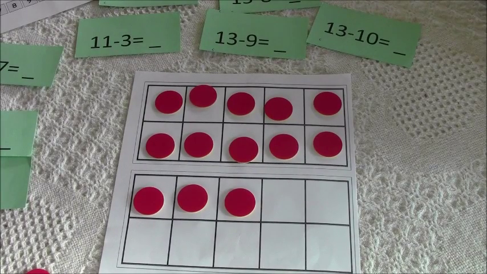In second grade, one of the standards for math is that second grade boys and girls are able to subtract using basic facts that run all the way through 20 and subtracting from 20. One of the best tools that we have used for our boys and girls to be able to visualize subtraction from 20 is to use the double 10 frame.